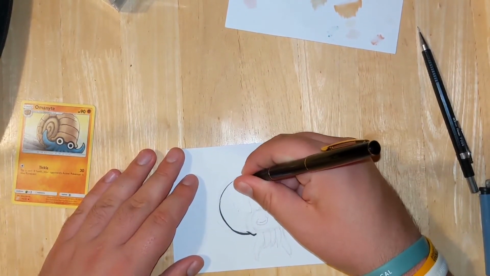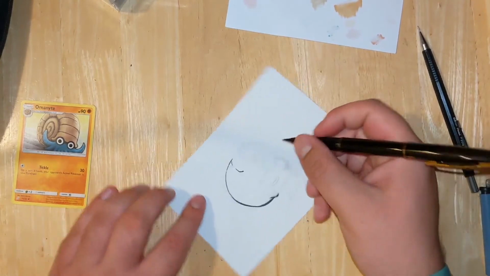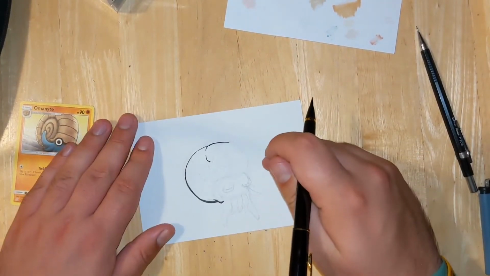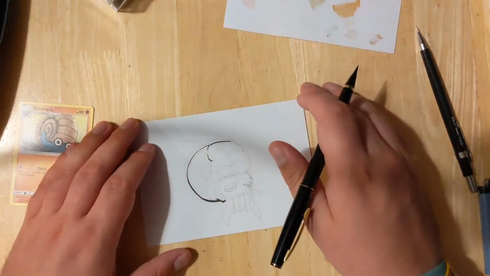Okay. Now I may time lapse this bit, just so I don't have to talk through the whole thing.